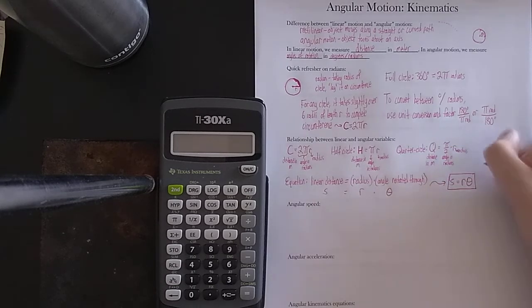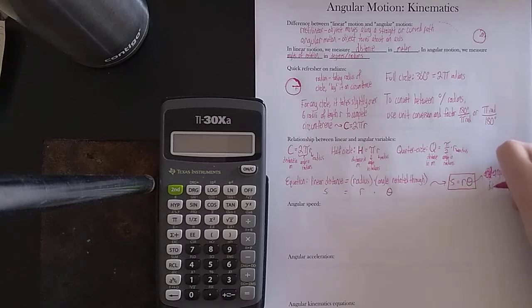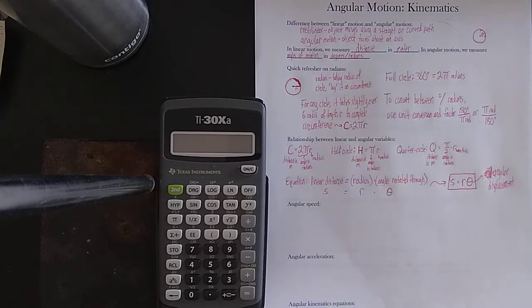And again, I'm just going to make a little note. This is usually known as the angular displacement. Okay, you learned this a long time ago.